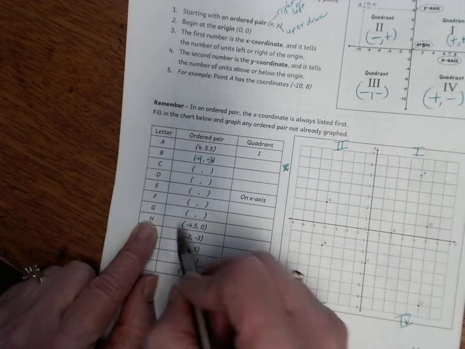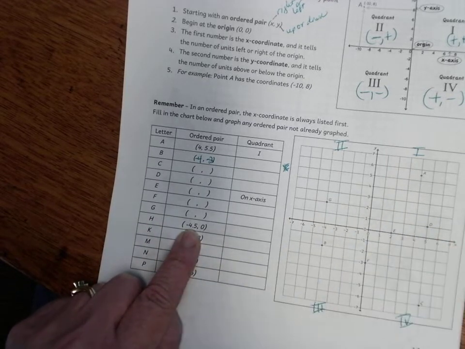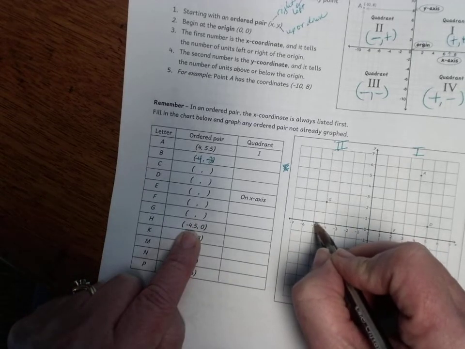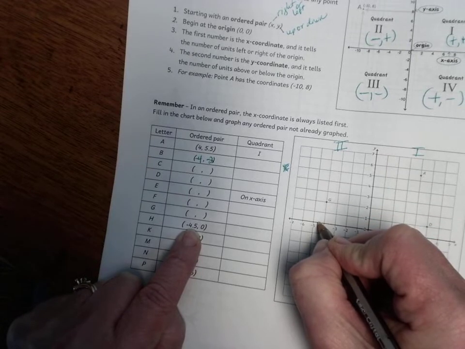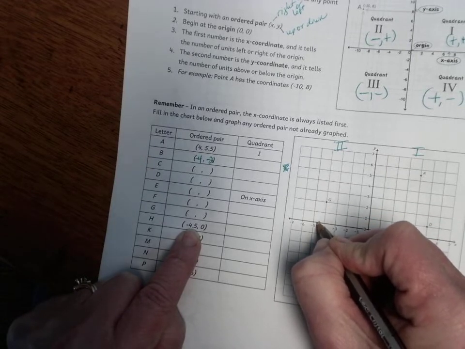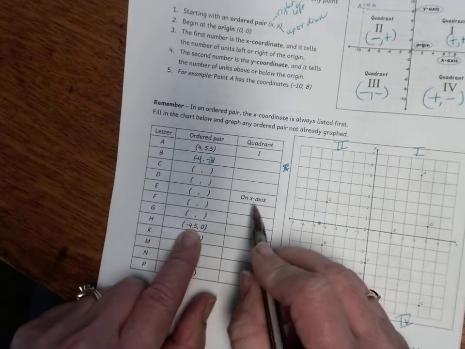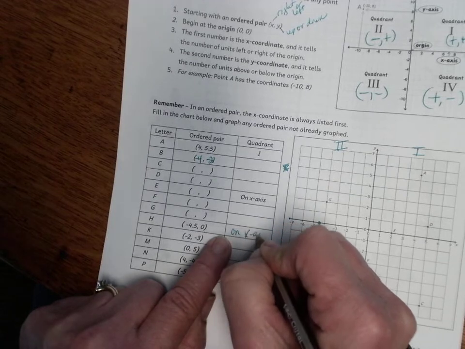So then H, notice they give us points here. We don't see an H because they want us to graph it. So on H, negative 4.5, which, that's all right. Negative 4. Now remember, negative 4, so negative 5's here. So negative 4 here. Ooh, negative 4.5, 0. So it's negative 4.5 to the left, 0 going up or down. So this is going to be on the x-axis.